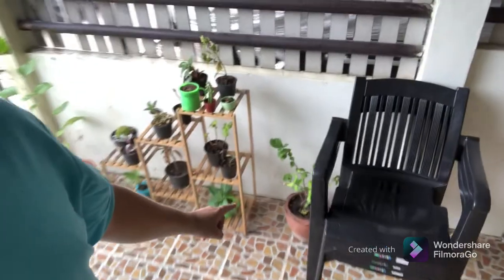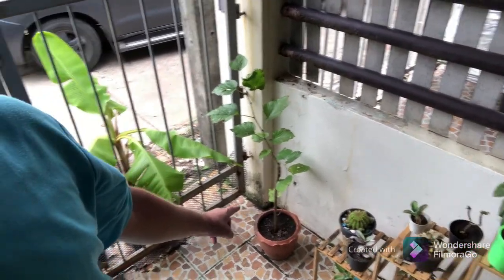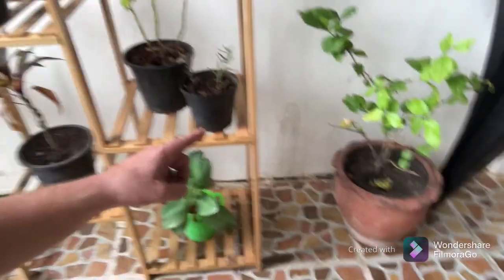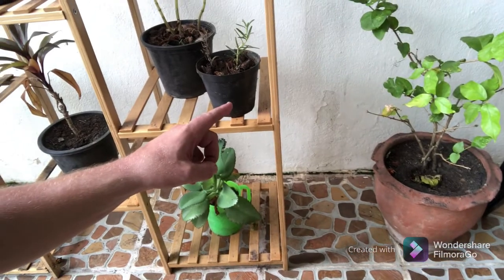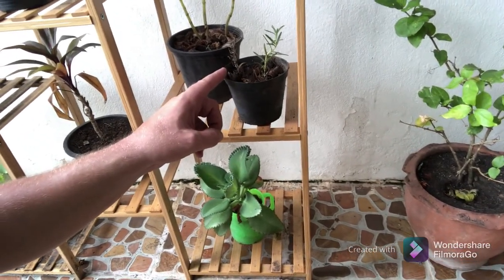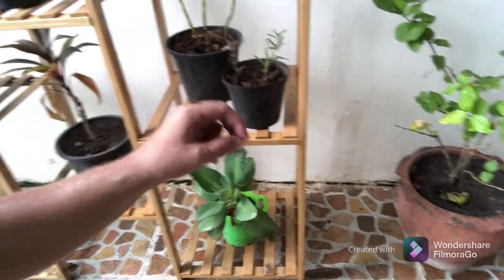There's our fern, there's the second fern. Here is the jasmine plant, the mulberry plant, the banana plant, and then right here is our rosemary plant, which one of them didn't survive, you guys. That's okay. Maybe we can get this one to keep going.